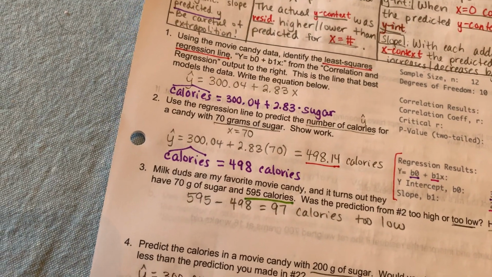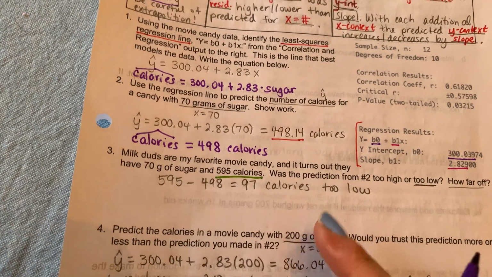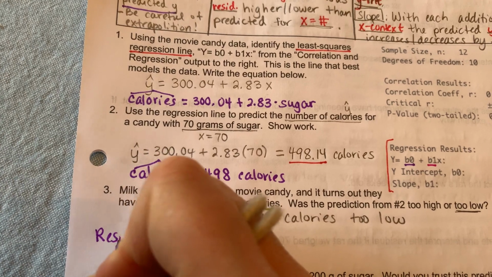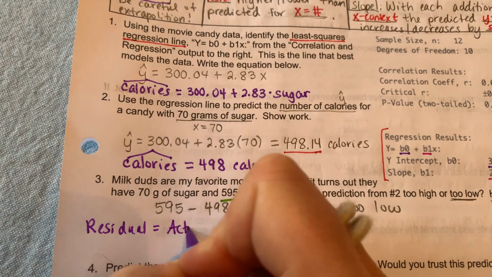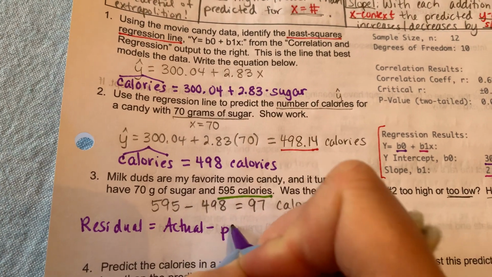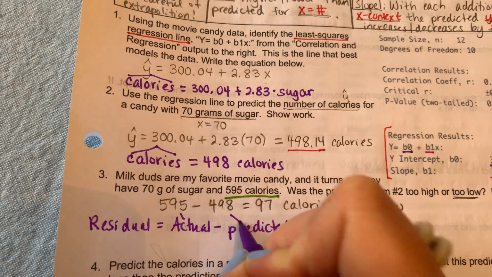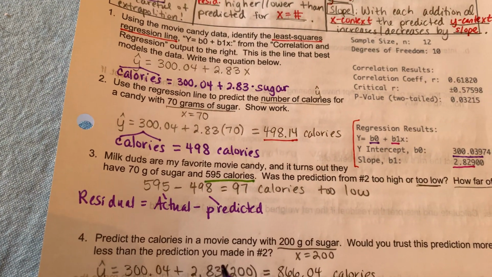All right, so then in number 3, we did this residual equals actual minus predicted. So I just really want to point this out. We actually calculated a residual here. It was the actual minus the predicted. Okay, and then my residual ended up being 97.